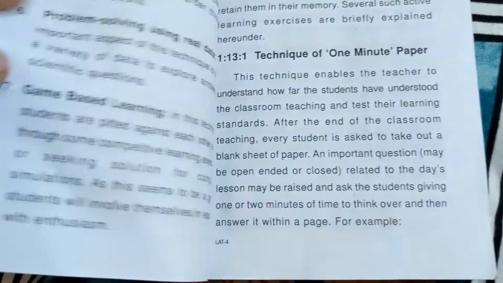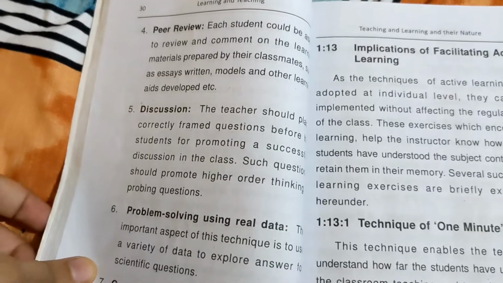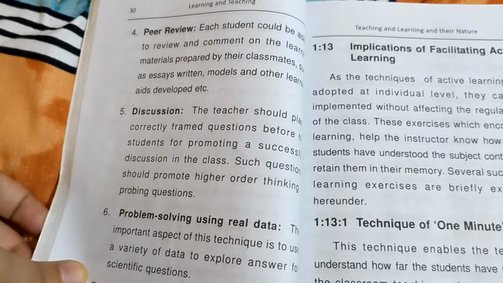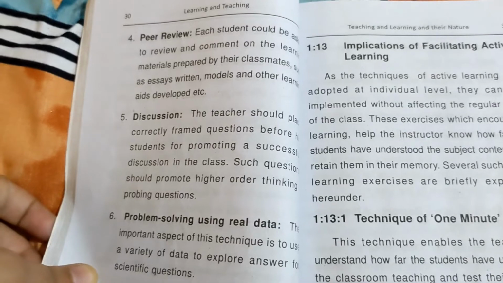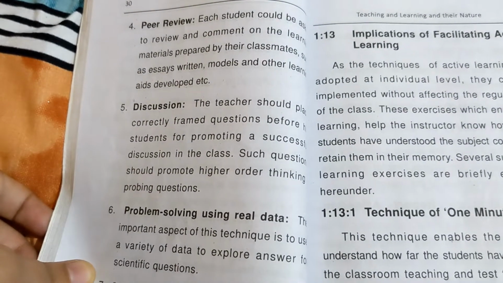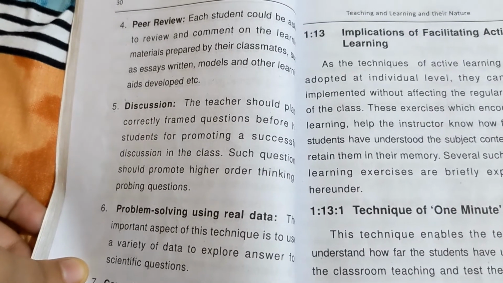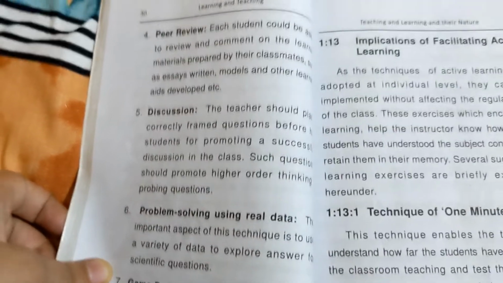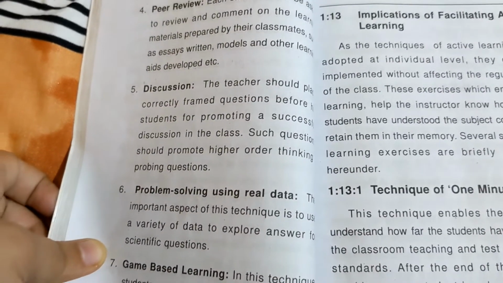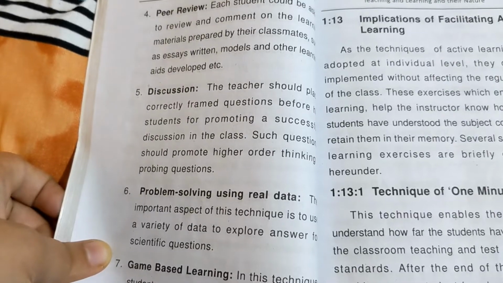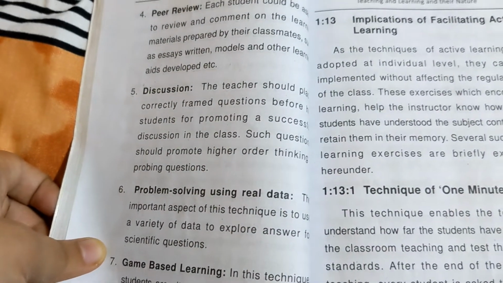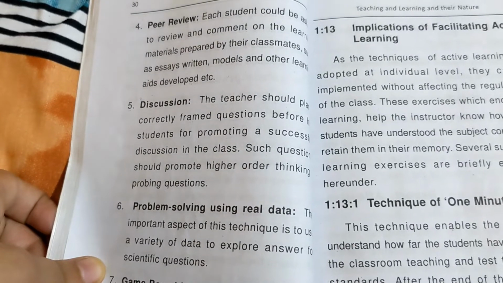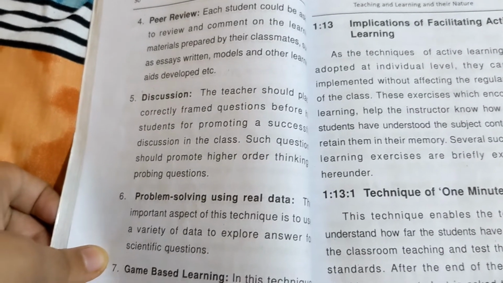The next technique is peer review. You have to ask each student to give a review or to comment on the learning materials prepared by the classmates. It can be a project model or an essay written by the classmates. After they do that, you can ask for comments from the other students present in the class. One student has written an essay, and the other students can give a review on that. After reading the essay, they can comment on it. If they find something really interesting, they can say that this part was really interesting in your essay. If they find things that need to be improved, they can share even that.